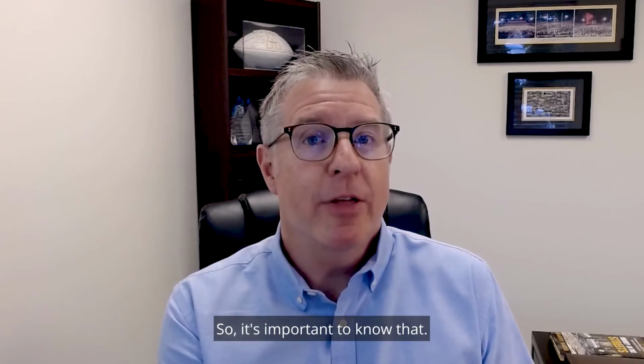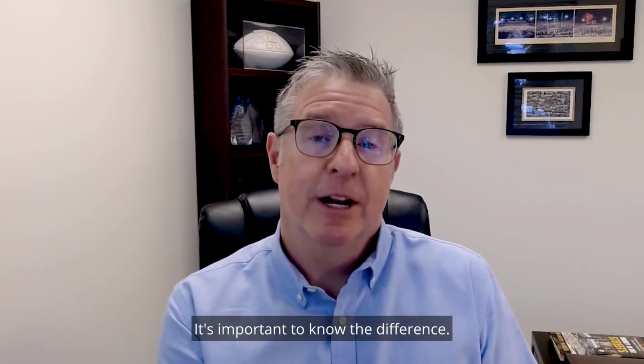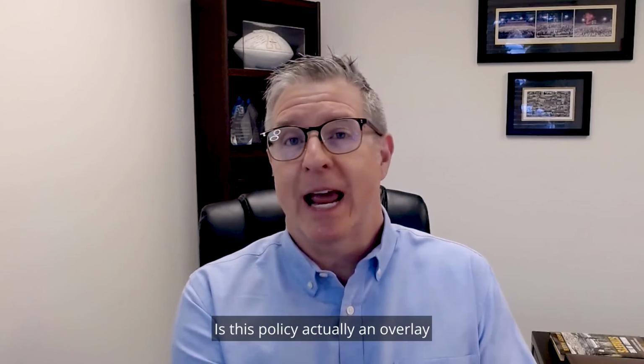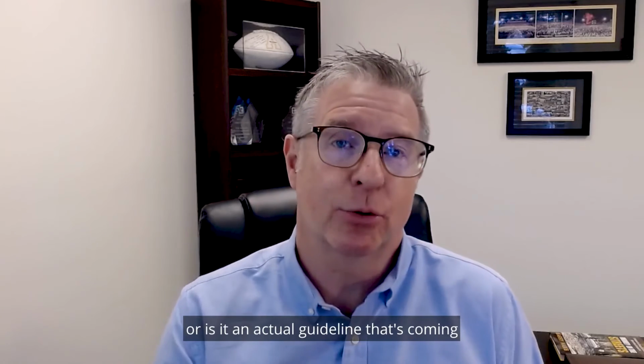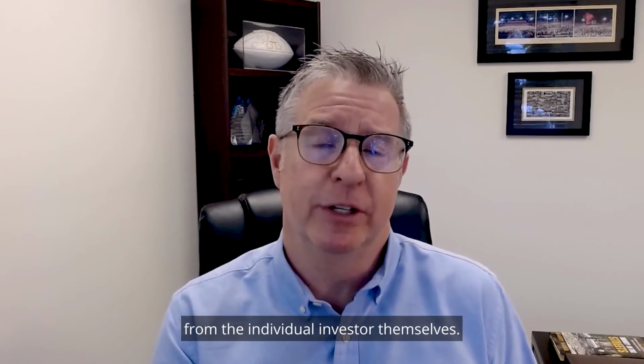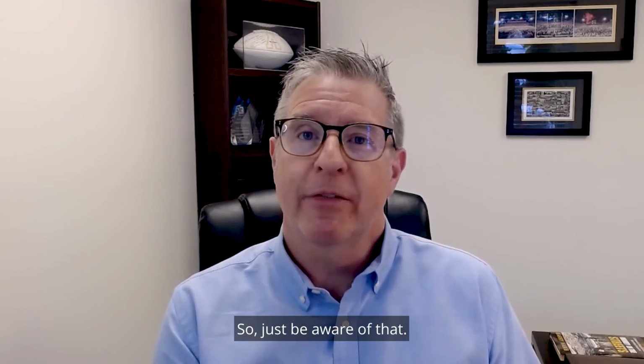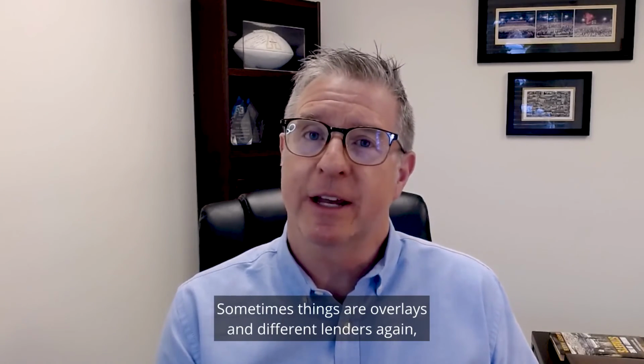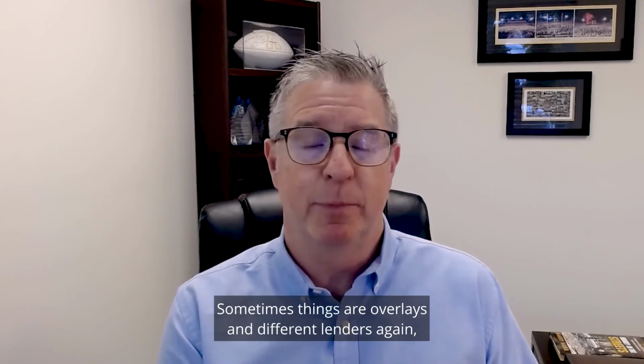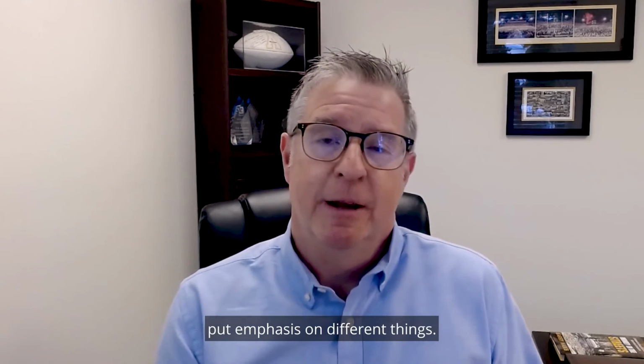So it's important to know the difference. Is this policy actually an overlay, or is it an actual guideline coming from the investor themselves? Just be aware of that. Sometimes things are overlays, and different lenders put emphasis on different things. But I hope that makes sense to you.